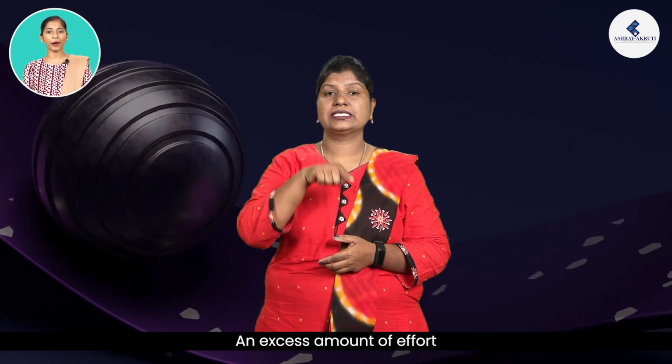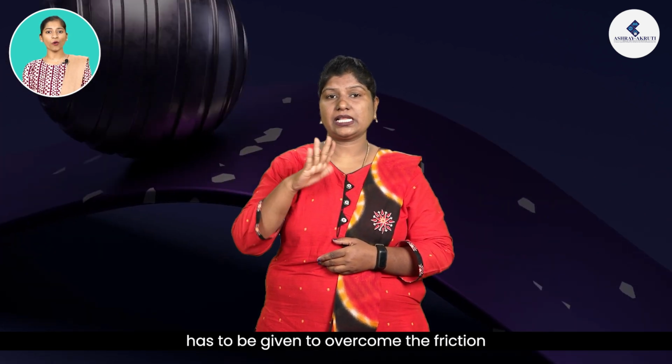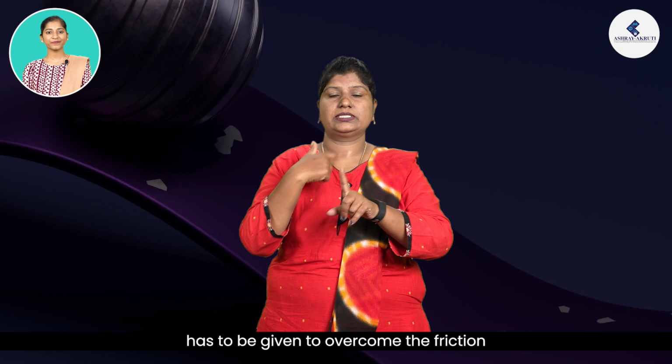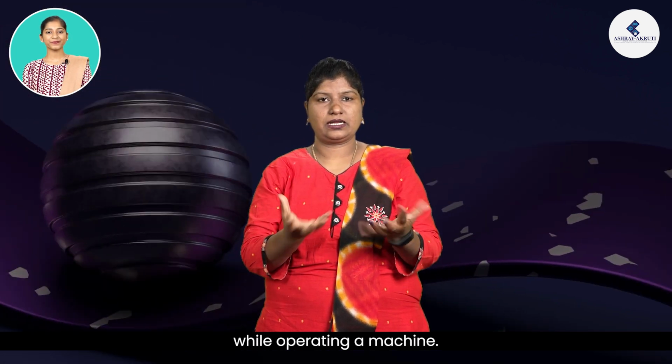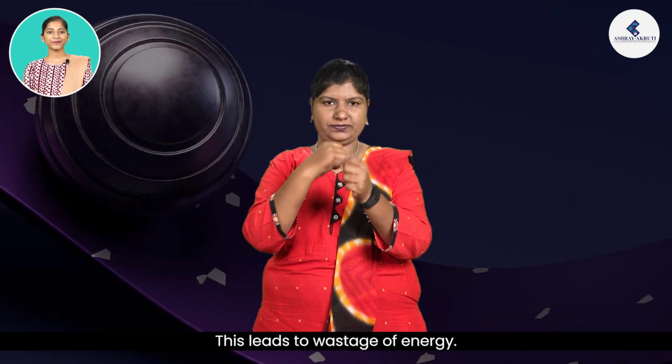An excess amount of effort has to be given to overcome the friction while operating a machine. This leads to wastage of energy. Friction produces heat, which causes physical damage to the machines.